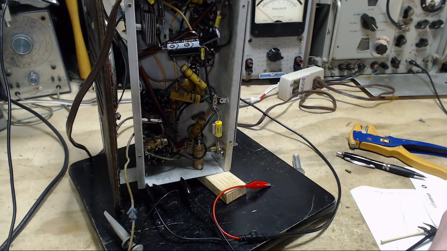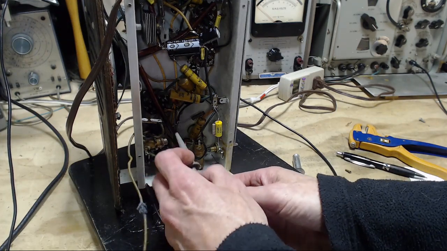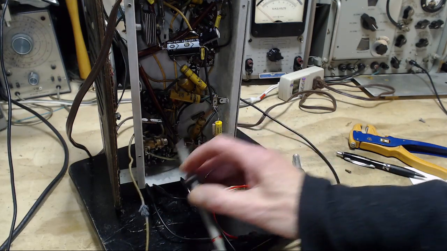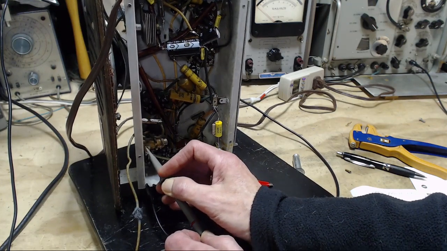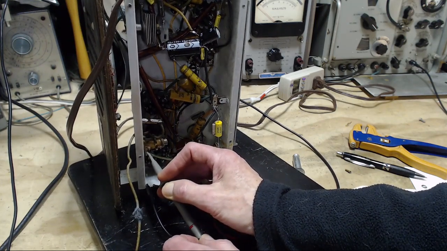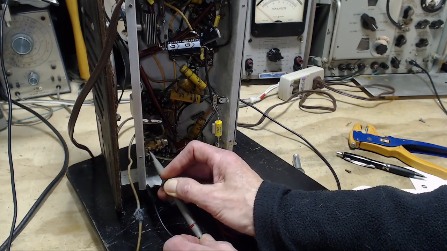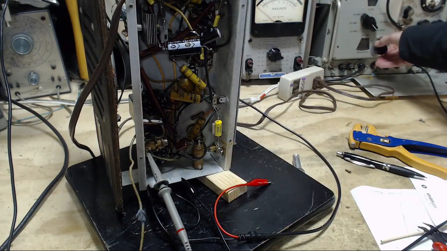Hook up the scope. See what happens to the station tuning. Okay, so it went quieter, but it's still there. Did it retune? If it retuned, I can tune it back in with this.